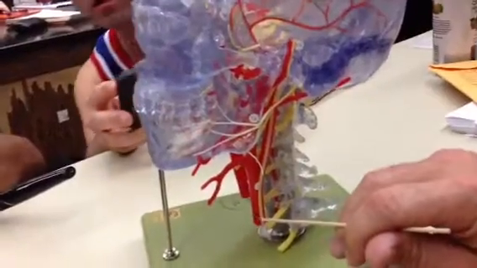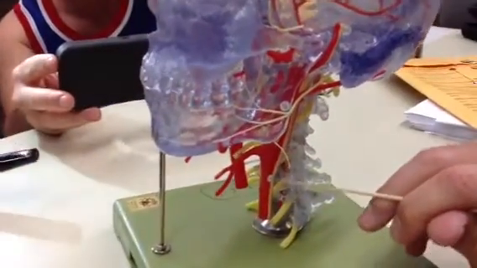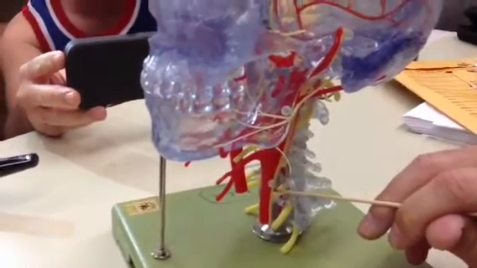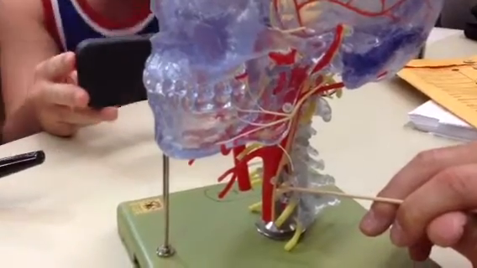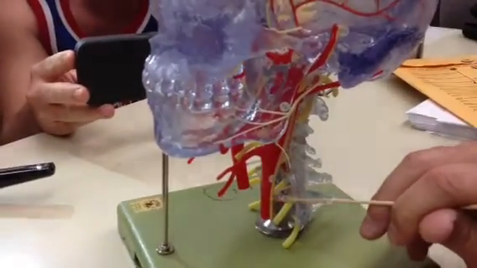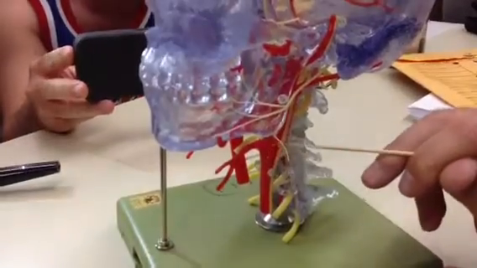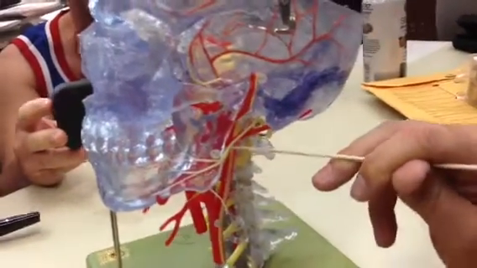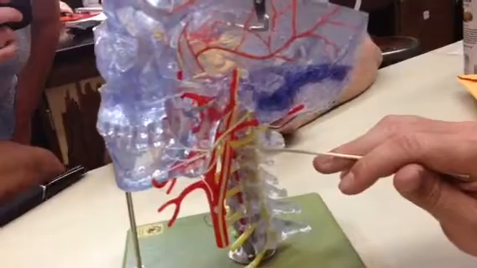Here, in front of it, this would be the left common carotid. Anything with common is usually going to separate into an internal and external something. So this is the common carotid, and it will divide into an external carotid and an internal carotid.